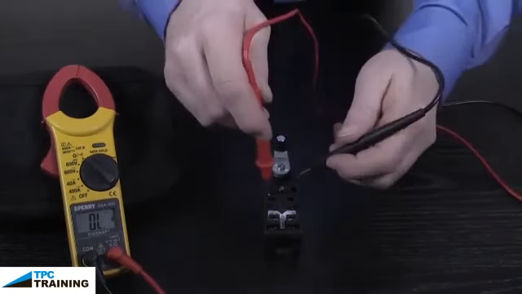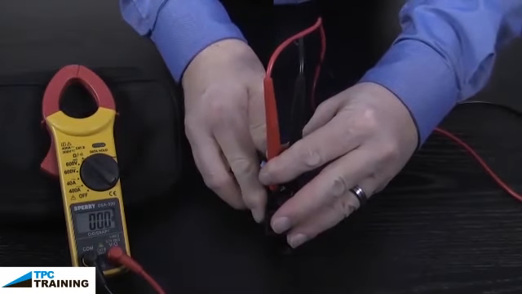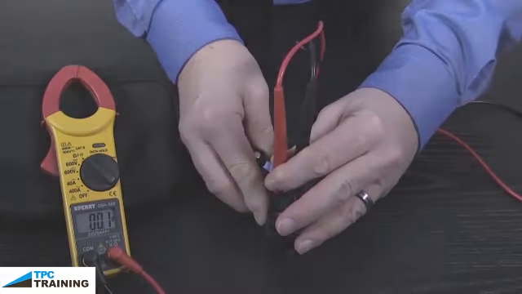Test my meter and put it across two of these points right here, and then manually activate it and identify which is normally open, normally closed.